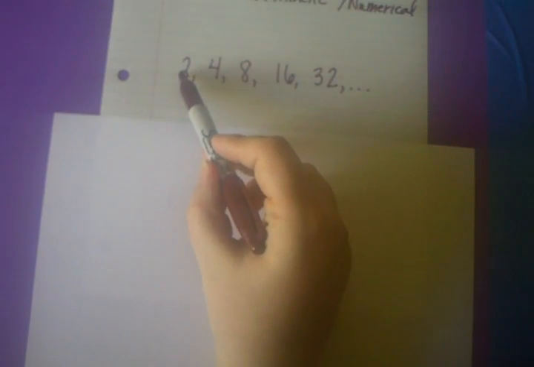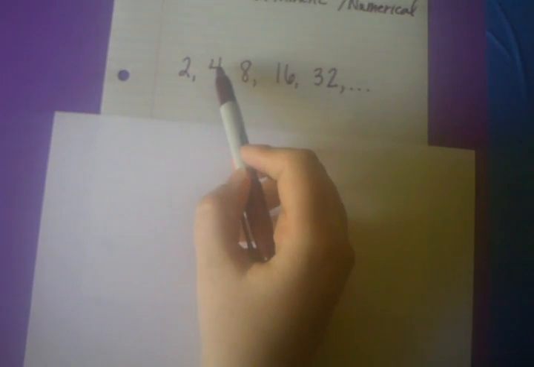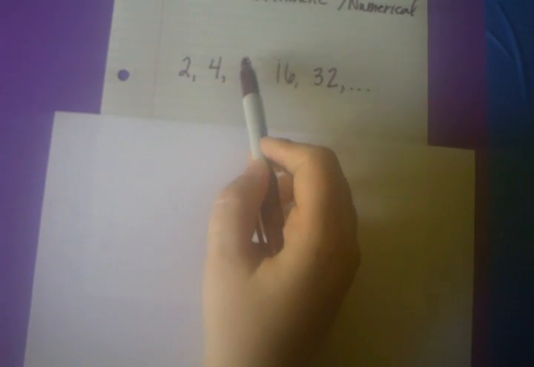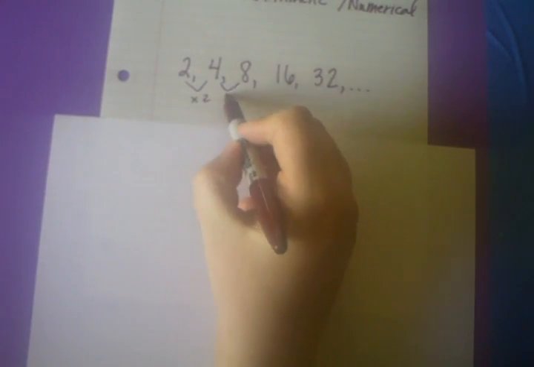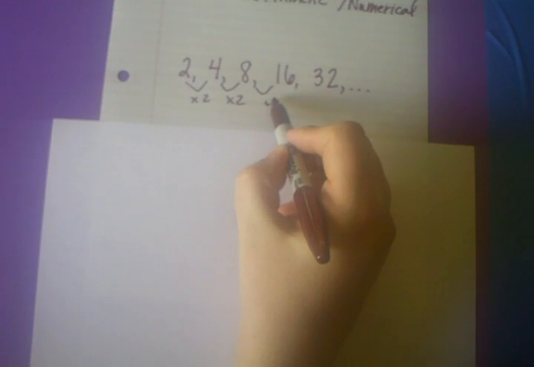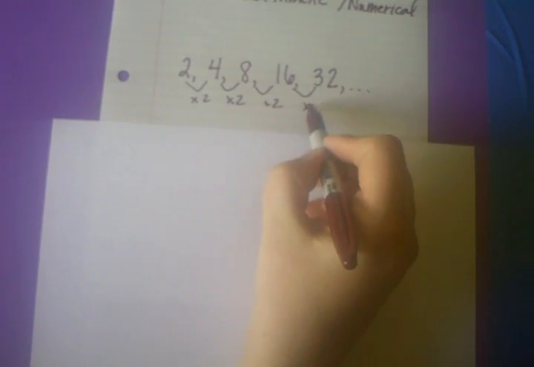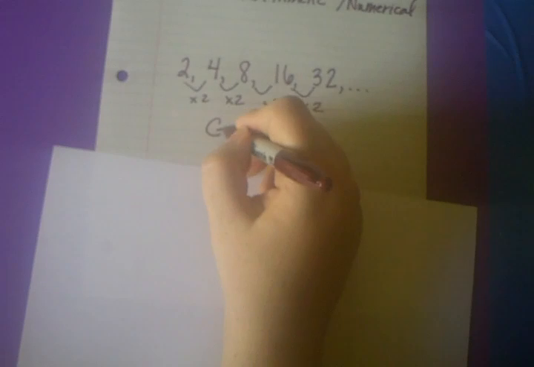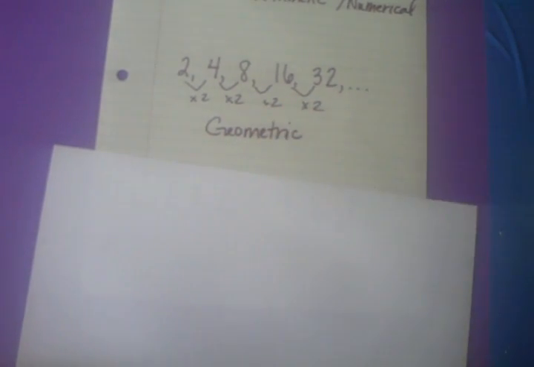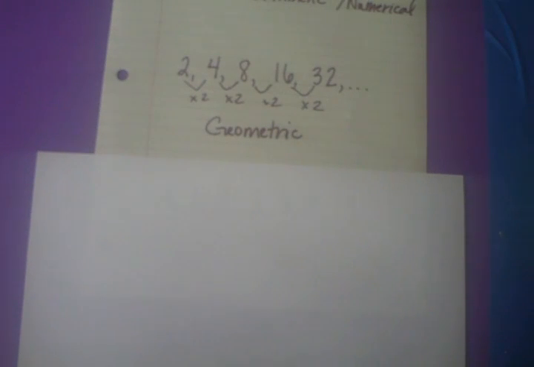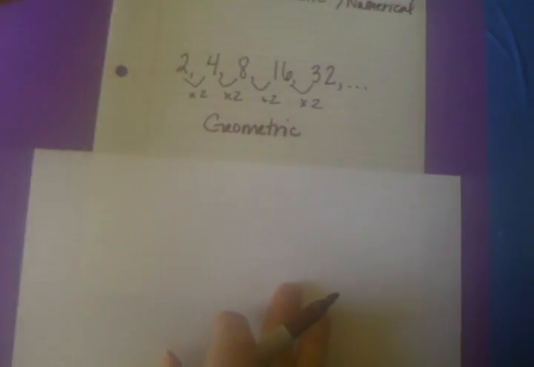Instead, I'm going to look here and ask myself, can I multiply or divide anything to make these numbers? 2 times 2 gives me 4. 4 times 2 is 8, and so on and so on. So because this is times 2 each time, then this is called a geometric sequence. All right? Geometric does not mean that it's only shapes. Geometric refers to multiplying to find the next number in the series.